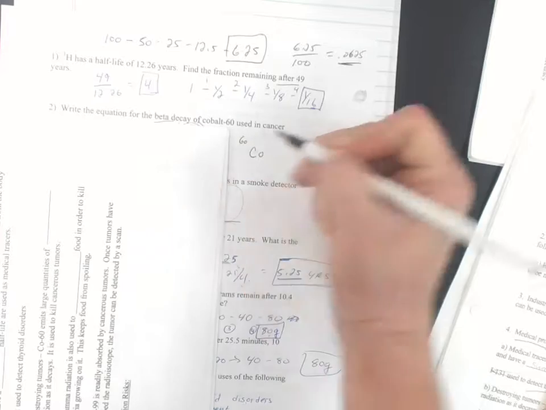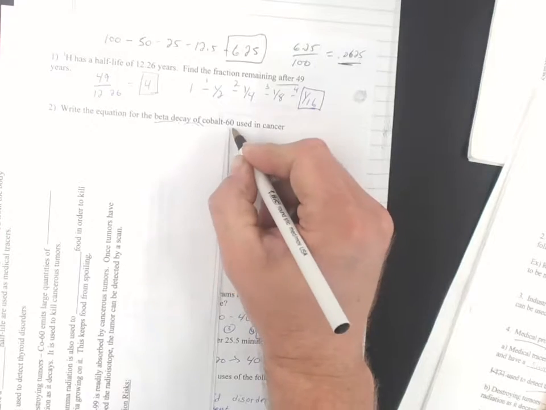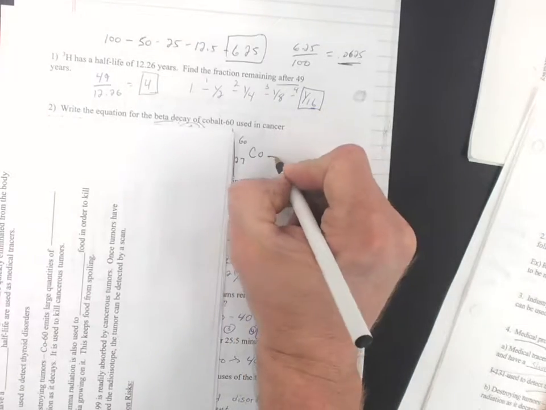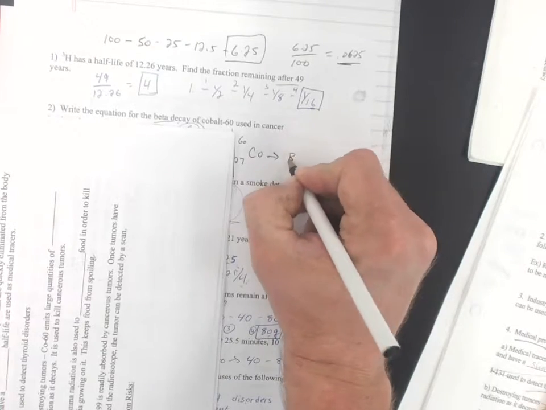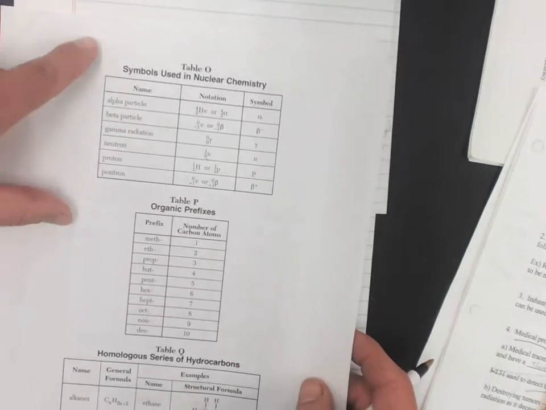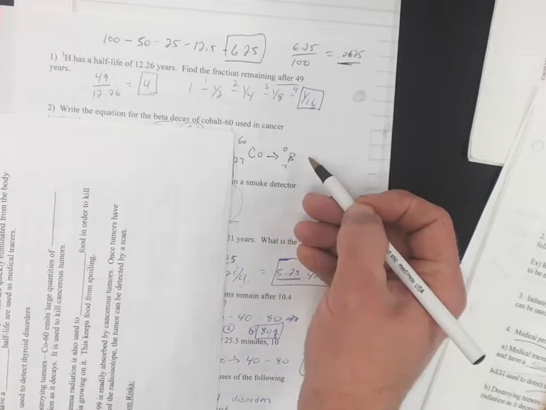So Faith, is the 60 the mass or the atomic number? That is indeed the mass. What I need to do now is look at the periodic table, find cobalt, and get the atomic number. And it is what? 27. So that goes right there. Now, at this point, it's giving you a little information. It says it undergoes what type of decay, Rowan? Beta. So I'm going to come over to this side, and I'm going to write out a beta particle. If I forget where that beta particle is found or the notation, I can immediately look at table O. Obviously, table O gives me my beta particles right here. So I write the beta particle next.